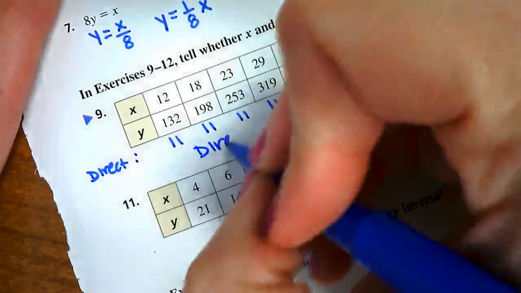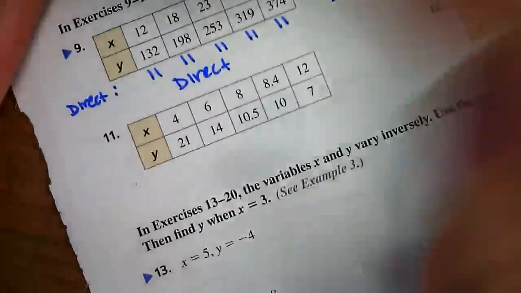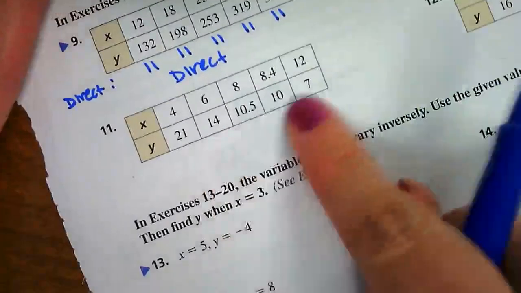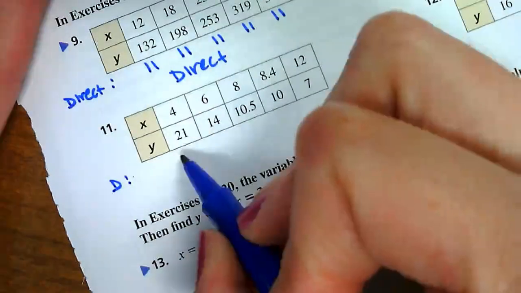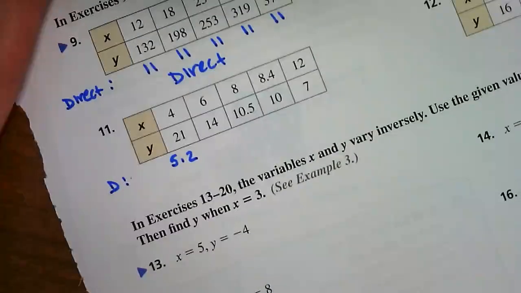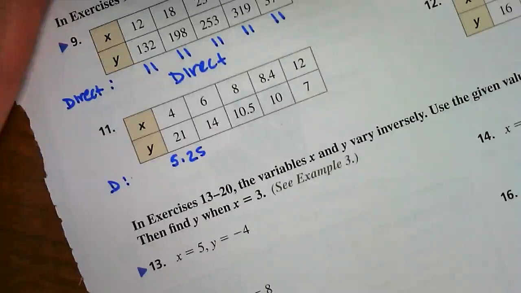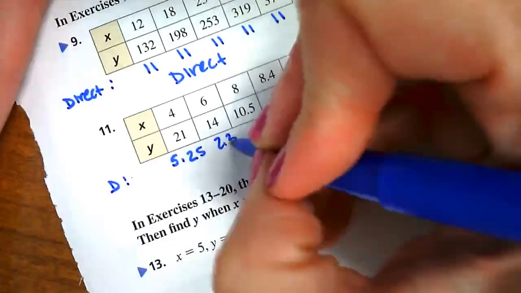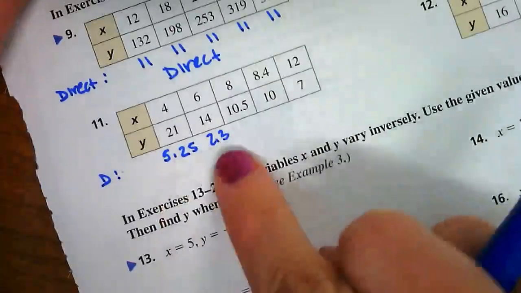So this one is going to be direct variation. There's no need to test for inverse variation since direct was correct. Okay, for the next one, I'm going to go ahead and test for direct variation. I'm going to go y divided by x. I'm going to get 5.2. And then, let me use my calculator because I'm not sure on that one. Oh, 5.25. Oops. 16 divided by 4. 14 divided by 6 is 2.3. And I get a different answer right away, so that means I can stop testing. I don't need to test if I get a different constant.